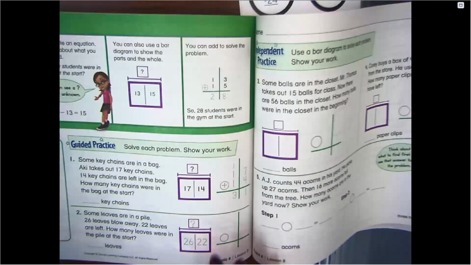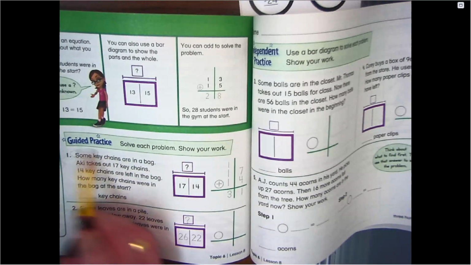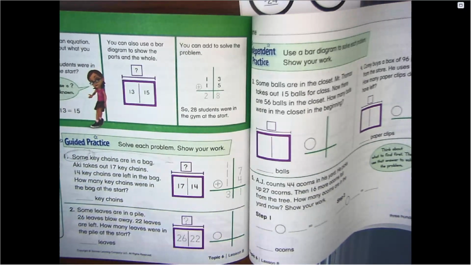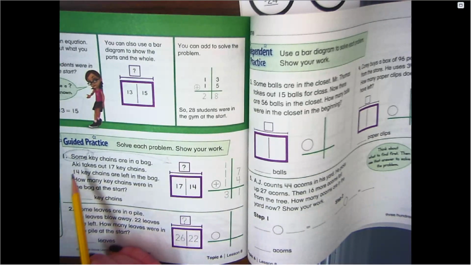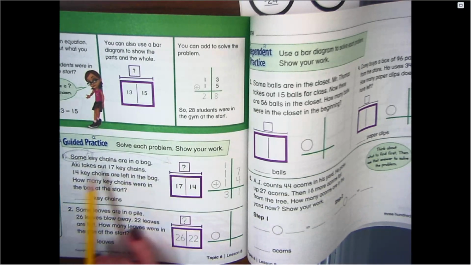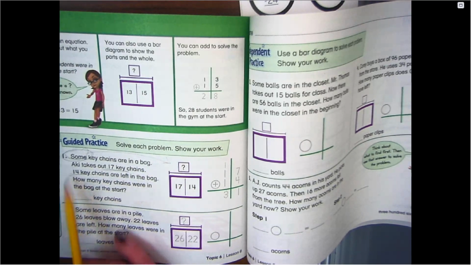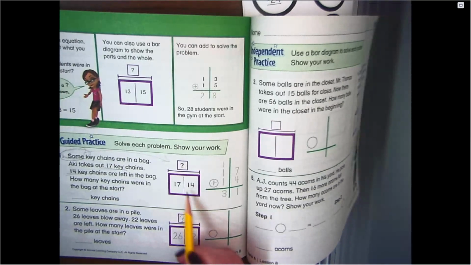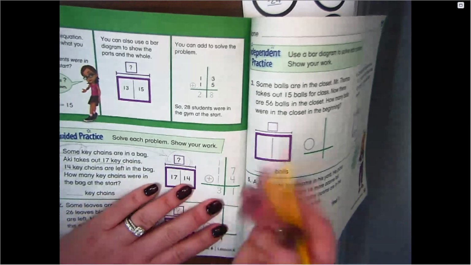Here we go. Some keychains are in a bag. So already we know that this is our mystery number, okay? Some. We don't know how many, but there are some in there. Aki takes out 17 keychains and 14 are left. That tells us if we say 17 plus 14, that would tell us how many were in the bag to begin with. So we can look right here.